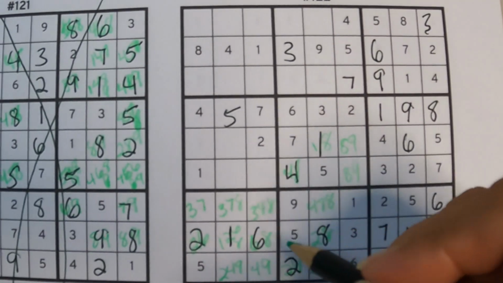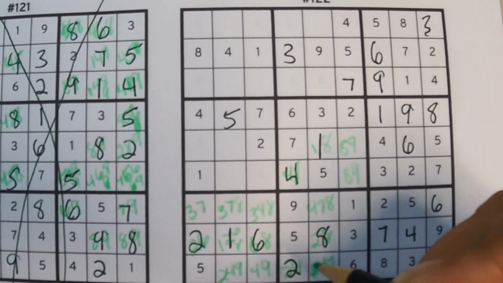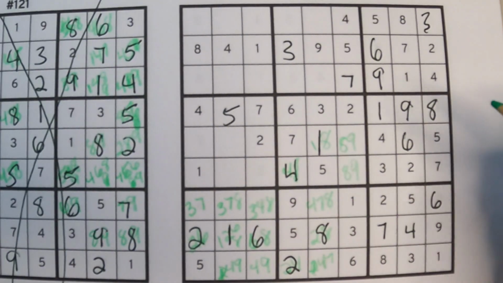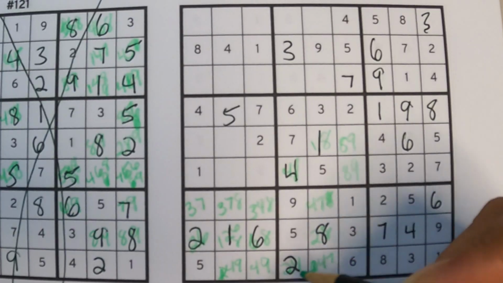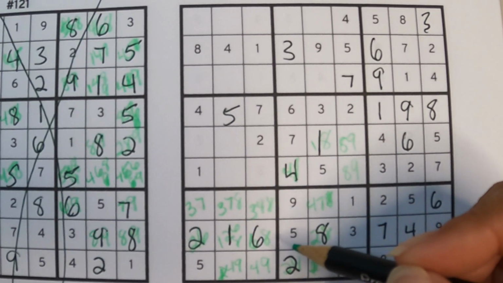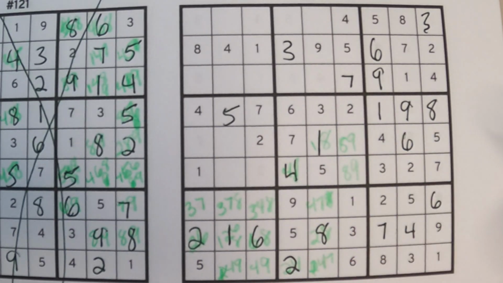Let's do some cleanup. With that 2, we can get rid of this 2 and this 2. And with that 8, we can get rid of this 8. All right.